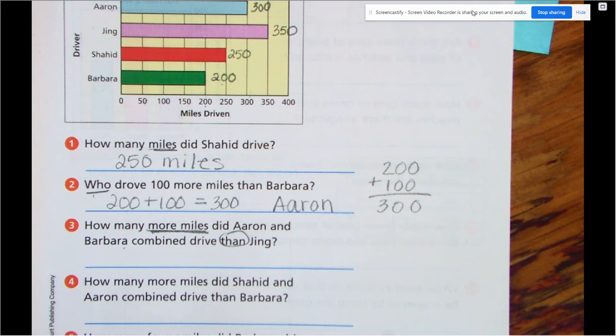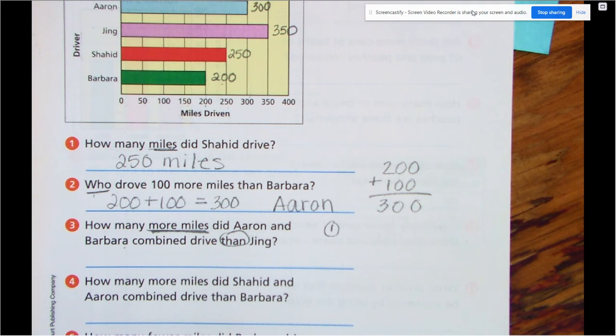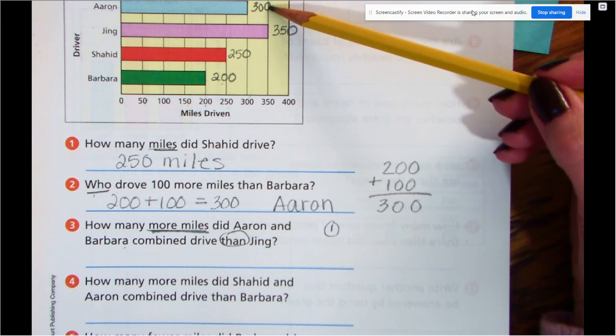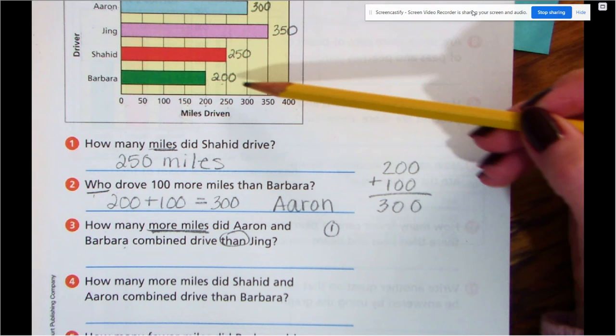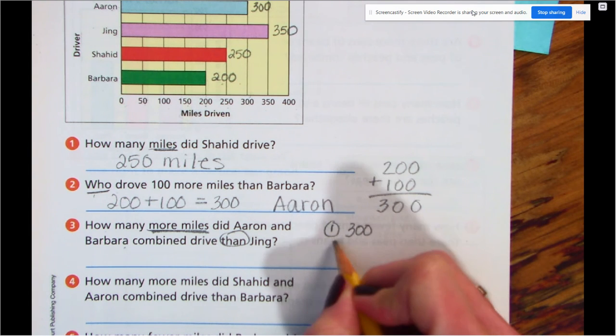Right? So let me pull that chart back down. You've got it right in front of you. Okay, Aaron and Barbara combined, right? This is like a two-step word problem. So let's put our first step here. We have to figure out how many miles Aaron and Barbara drove. Aaron is 300, Barbara is 200. So we need to combine those or add them together.